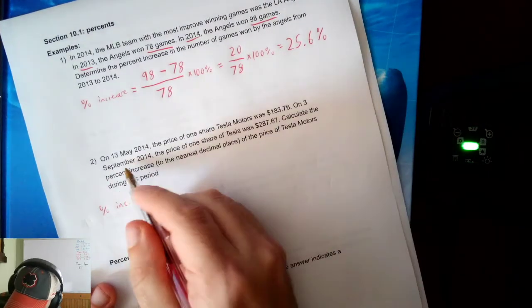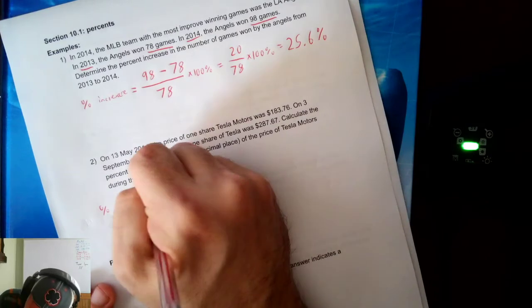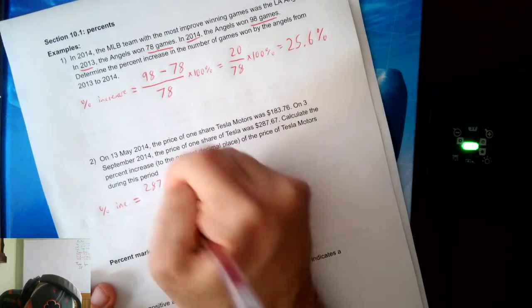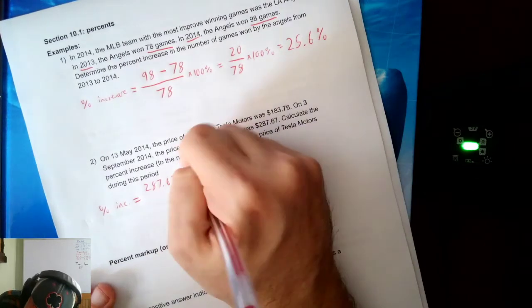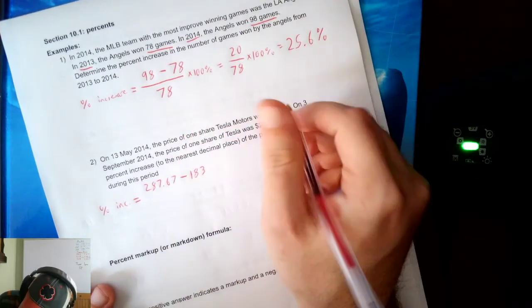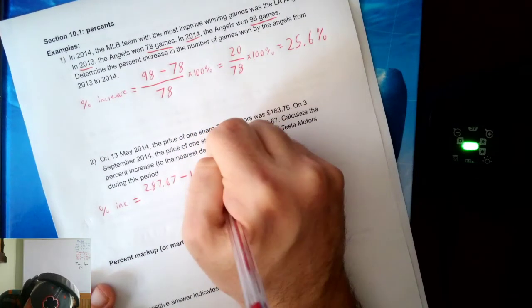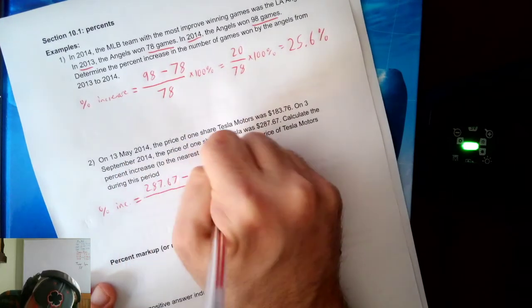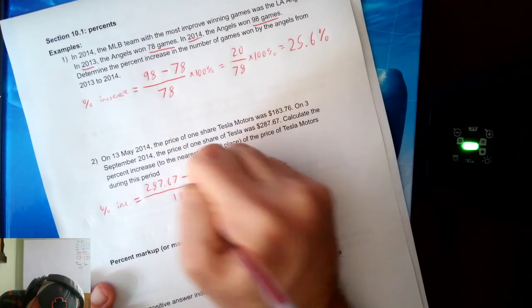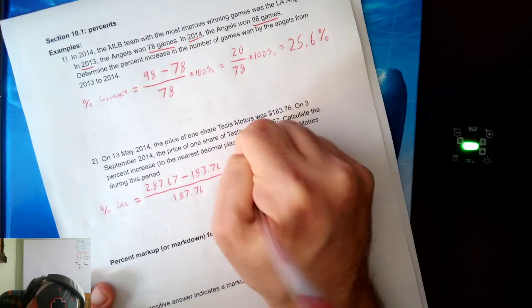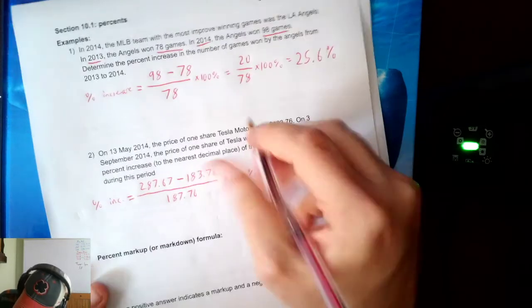The more recent measurement is the September one, 287.67, and I subtract the previous measurement, the original measurement, 183.76. And then you divide by the previous measurement, 183.76, and we have times 100%, right?